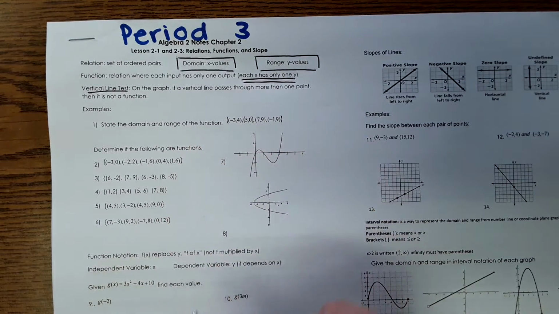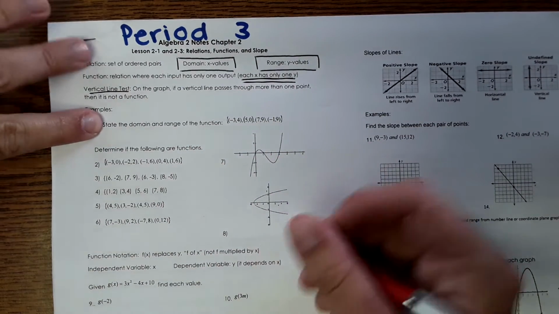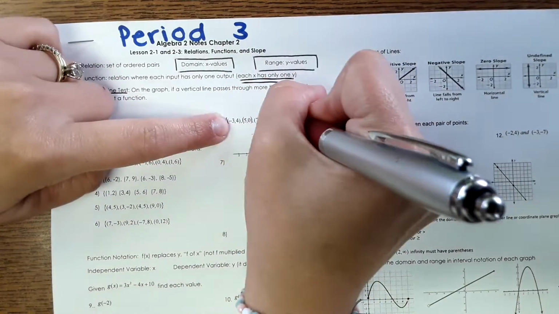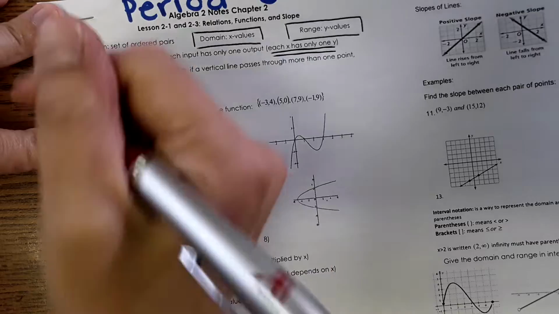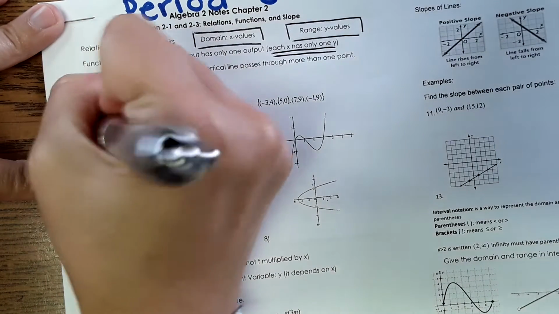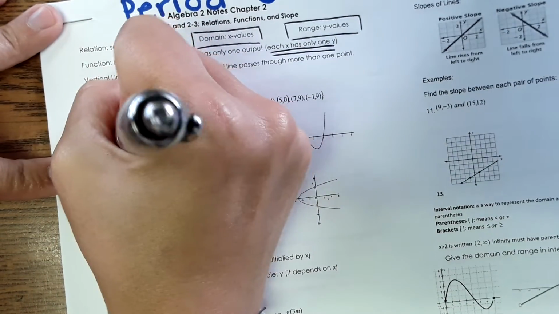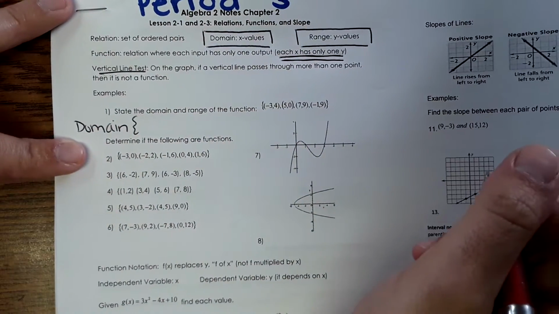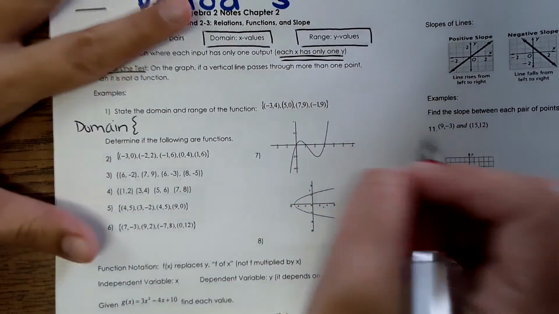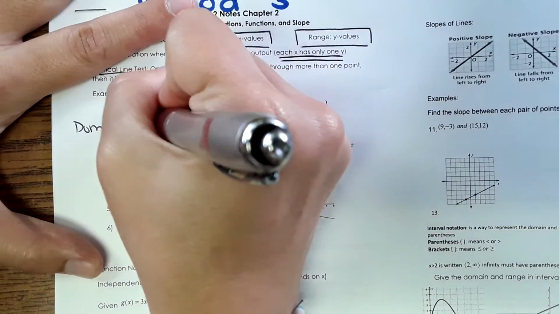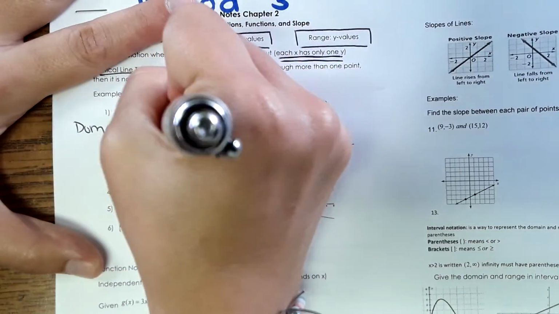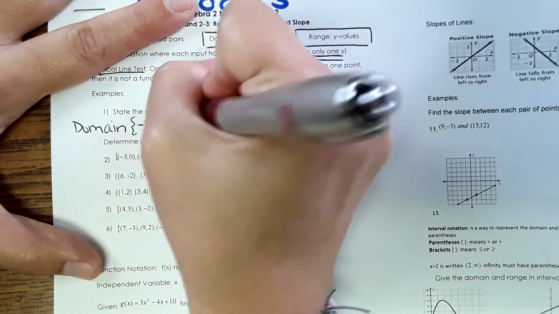So an example, first example, state the domain and range of this function, and it gives us a bunch of points. So the domain is all the x values, so what we're going to do for a domain is just list out all the x values. And in these coordinates, just listing -3, 5, 7, and -1.